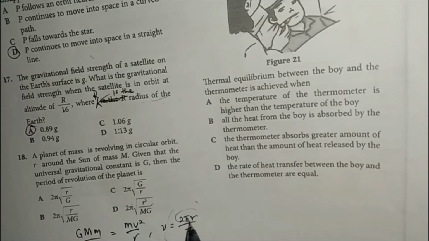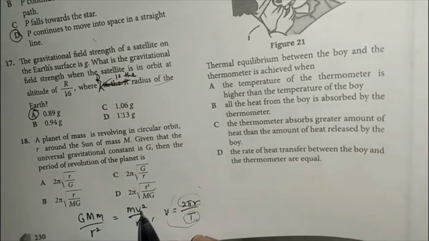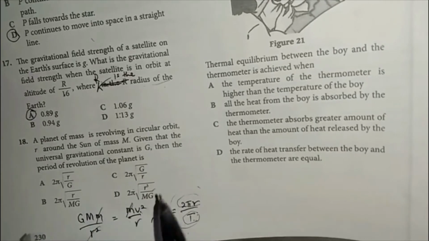So one revolution is 2 pi r. The time taken for one complete revolution is the period. So we have speed equals 2 pi r divided by T. So you just substitute here. Okay, here you can simplify.